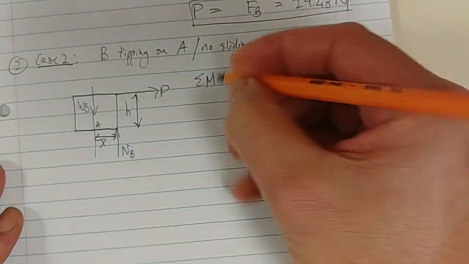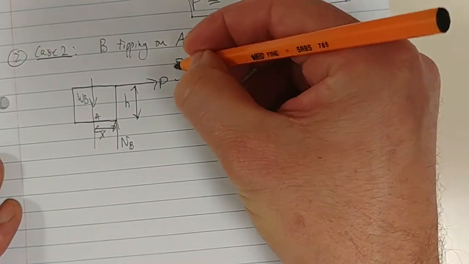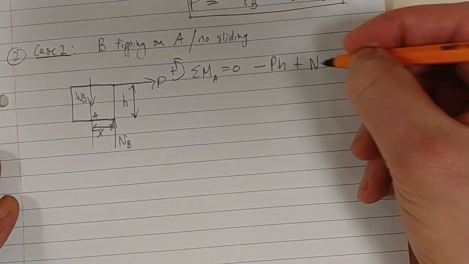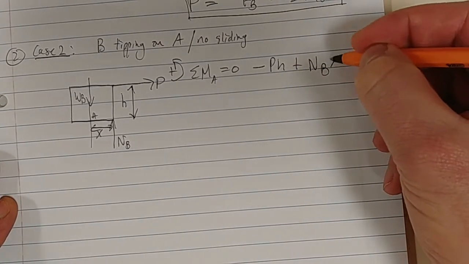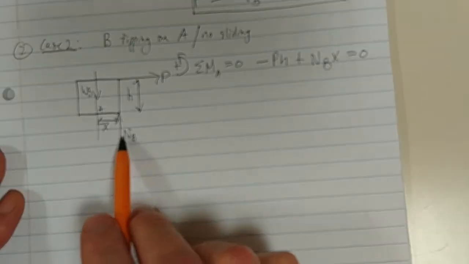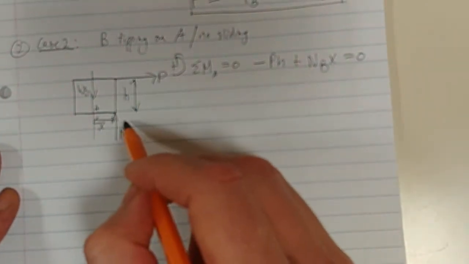Let's call that A. Sum of the moments about A equals 0. And we say counterclockwise is positive. So we have minus PH plus NB times X gives us 0. Okay? So this NB times X is counteracting the applied moment due to P.